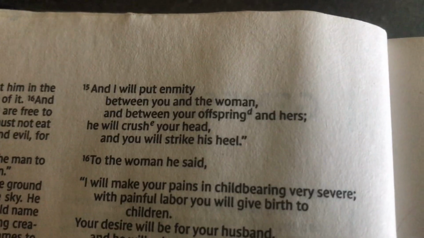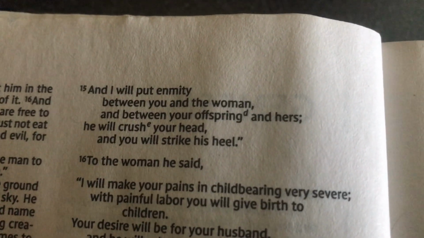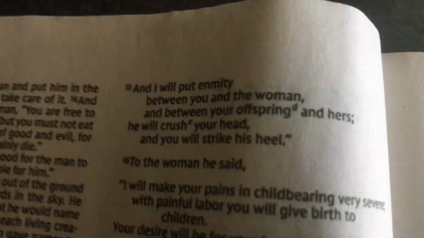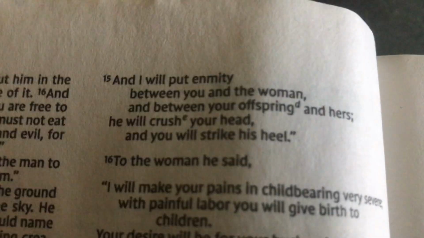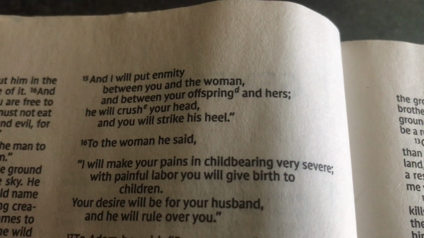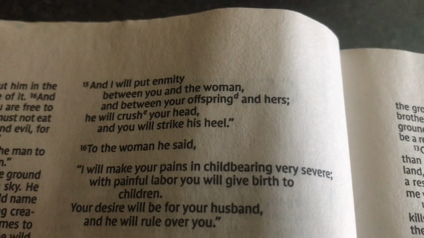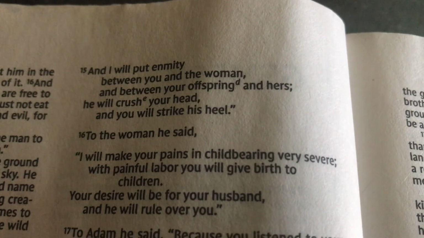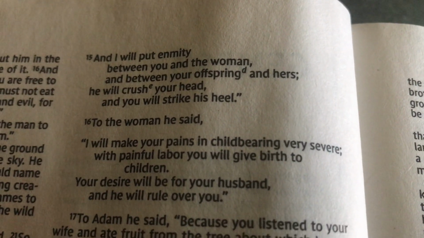And I will put enmity between you and the woman, and between your offspring and hers. He will crush your head, and you will strike his heel.